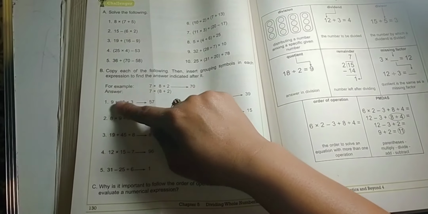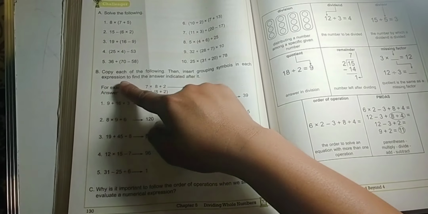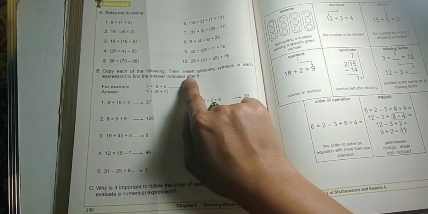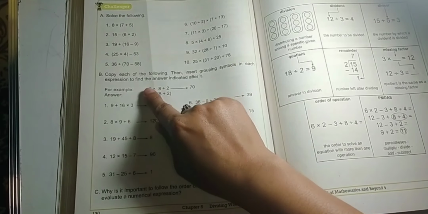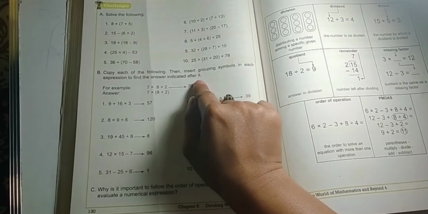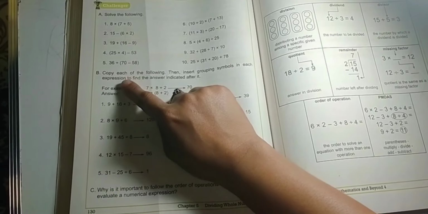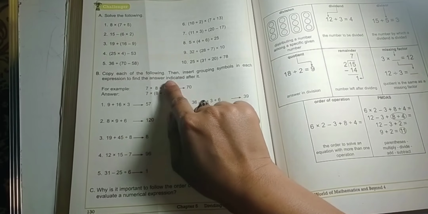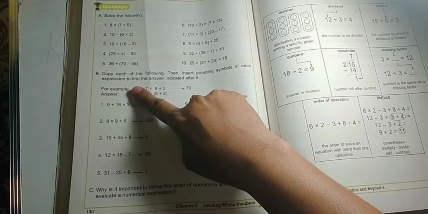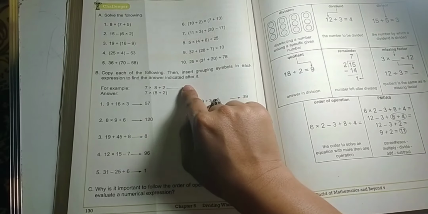Next, let us proceed to... Ito po. Challenger, page 130 ulit. Letter B, copy each of the following, then insert grouping symbols in each expression to find the answer indicated after it. Again, ulitin ko po ang instruction. Copy each of the following, then insert grouping symbols in each expression to find the answer indicated after.